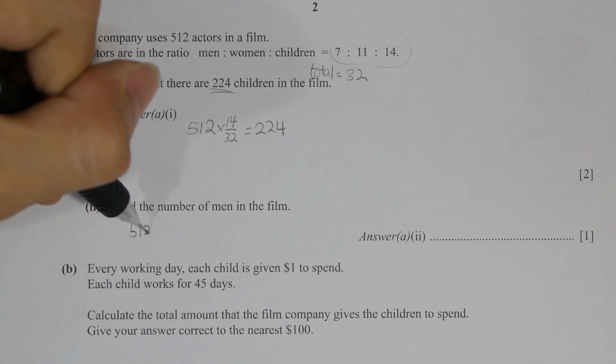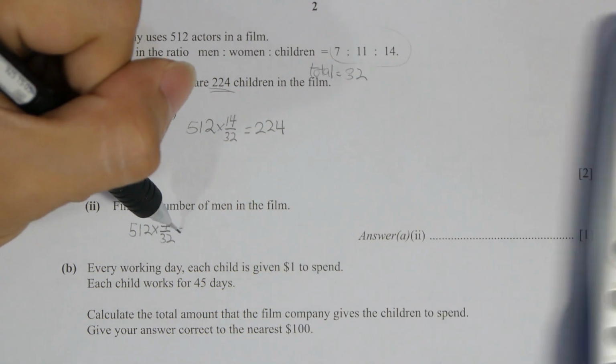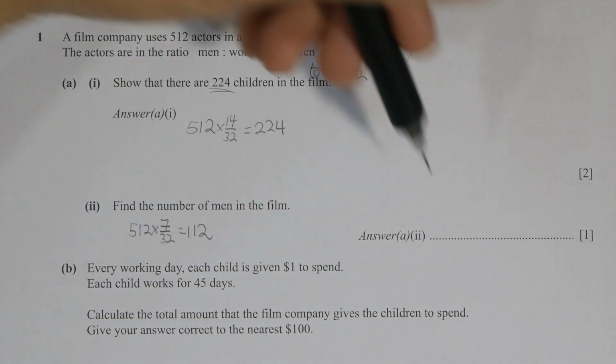So find the number of men in the film. Okay, same method, just take 512 times 7 over 32, then you will get 112.